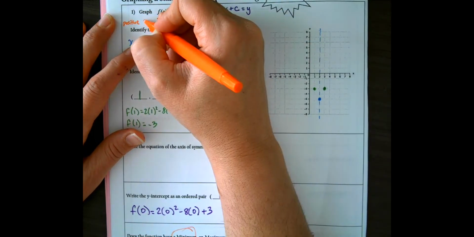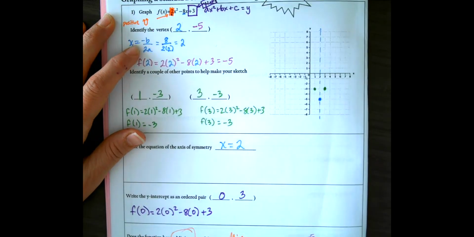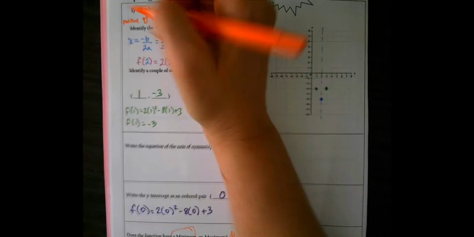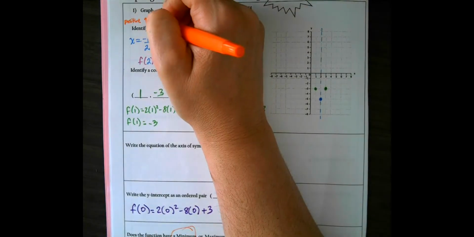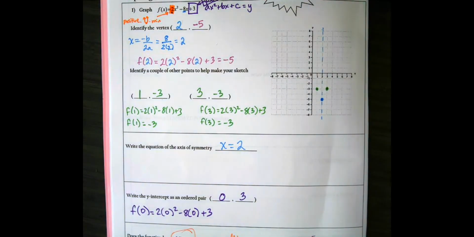which means that it is concave up. It's going up, it's getting bigger on both ends with that positive coefficient. And that means that this point right here at the bottom, the vertex, is a minimum. So we're just going to use that leading coefficient to tell us whether it's a min or a max.